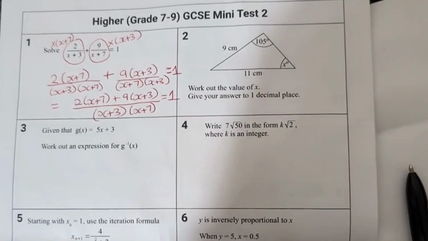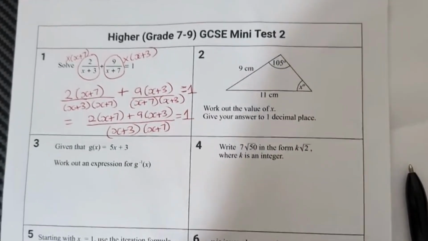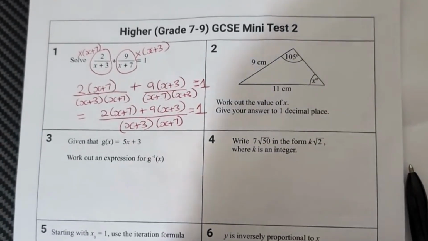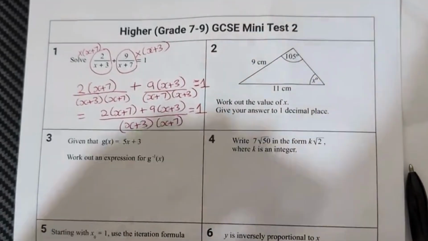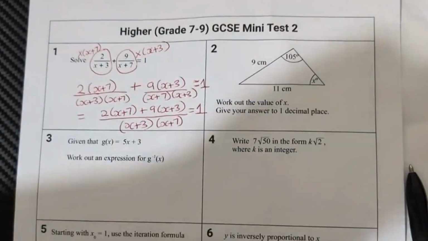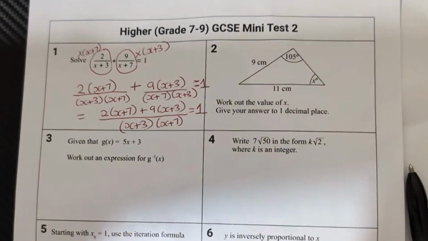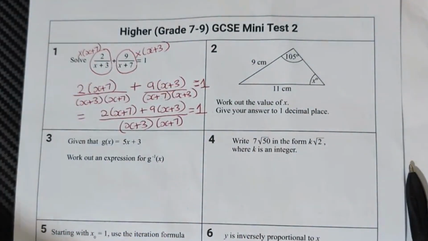I'm soon going to start on this grade 7 to 9 higher GCSE mini test that you can find on Maths Genie. Okay, it is a very lovely tool from a very useful website for GCSE maths.